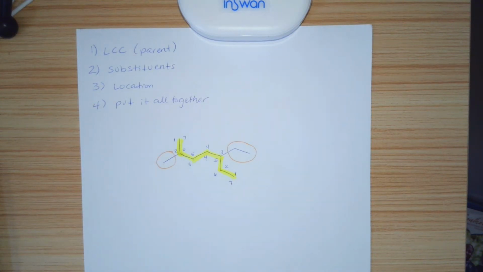But let's go back to the beginning. What I would recommend as you're going through the steps, once you identify your parent chain, go ahead and write down those pieces of information because then it'll make it easier to put it all together at the end. So the first thing that we did was identify our longest continuous chain, which is our parent chain. I highlighted that yellow. It contains 7 carbon atoms.